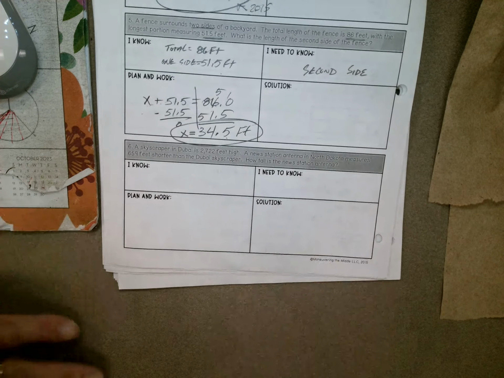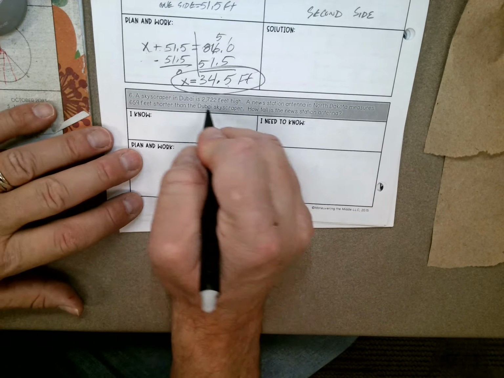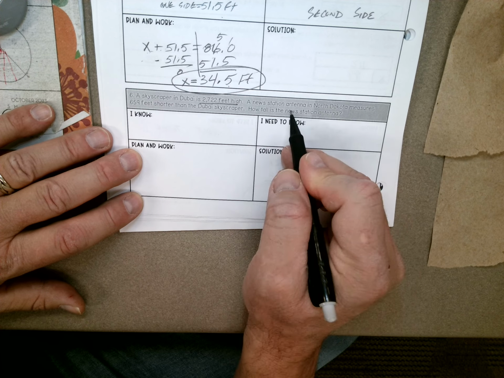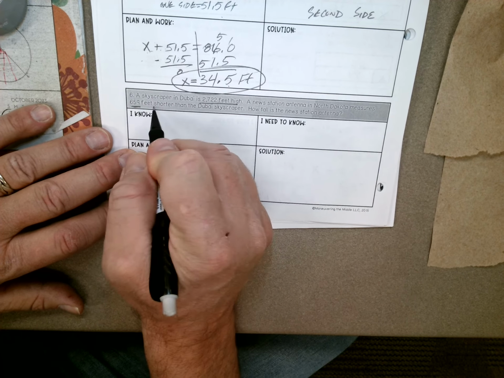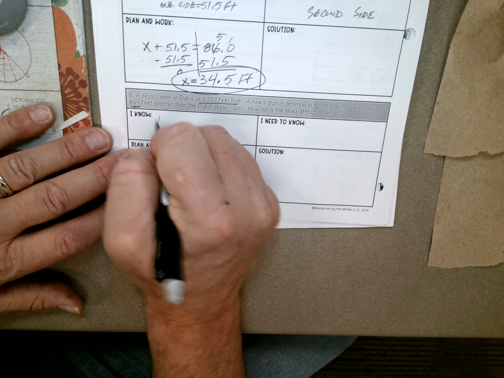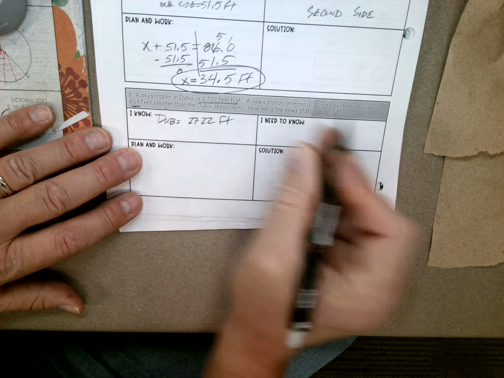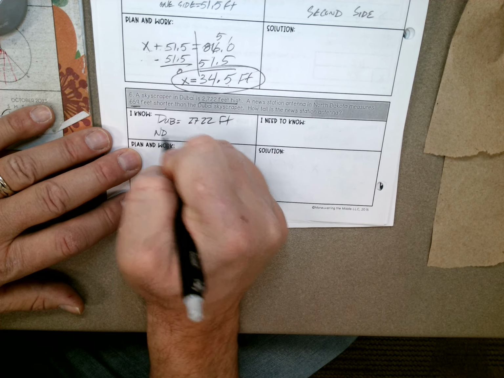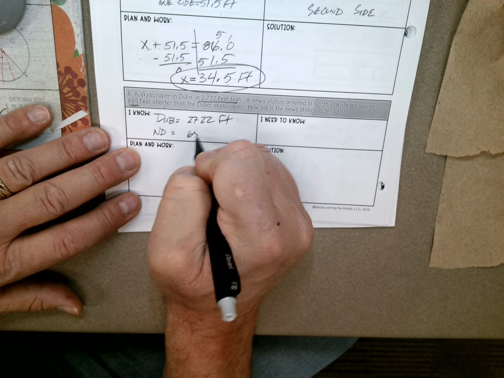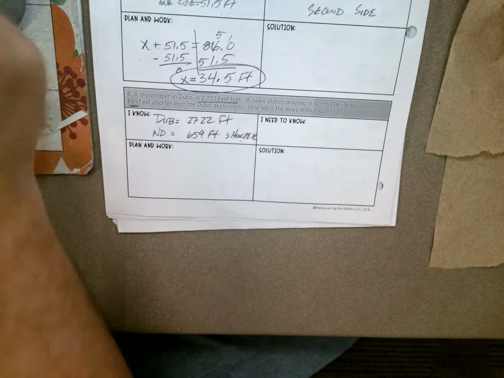All right. Last question. A skyscraper in Dubai is 2,722 feet high. The news station antenna in North Dakota measures 659 feet shorter than the skyscraper in Dubai. How tall is it? So Dubai, I know, is 2,722 feet. All right. North Dakota is 659 feet shorter than that, right? Than that.